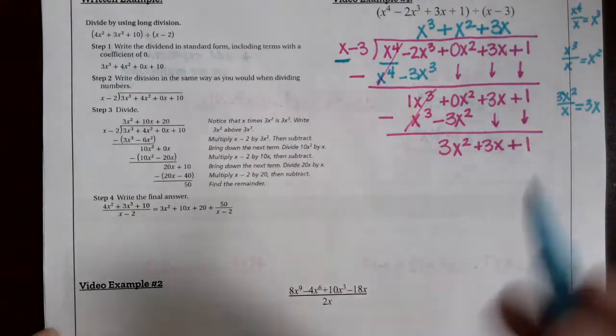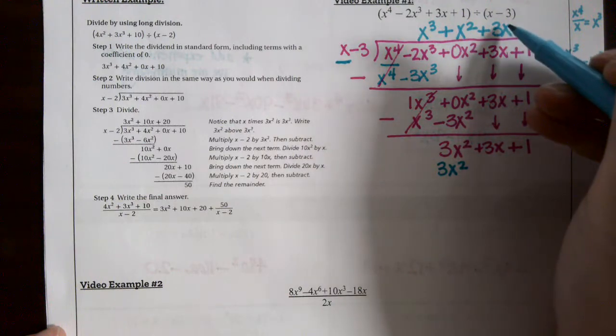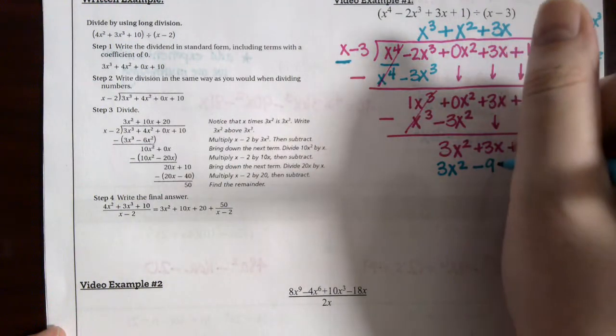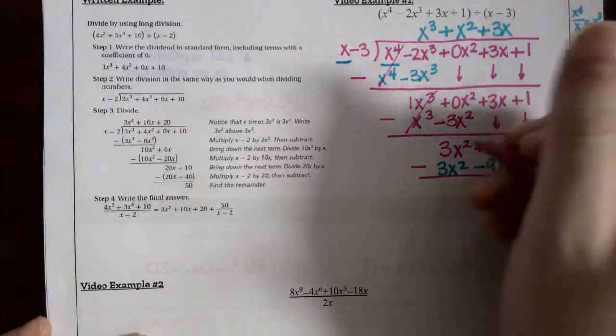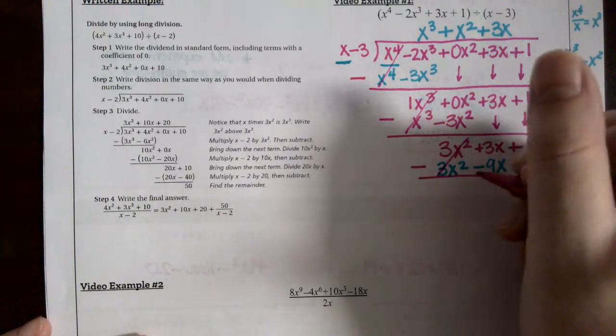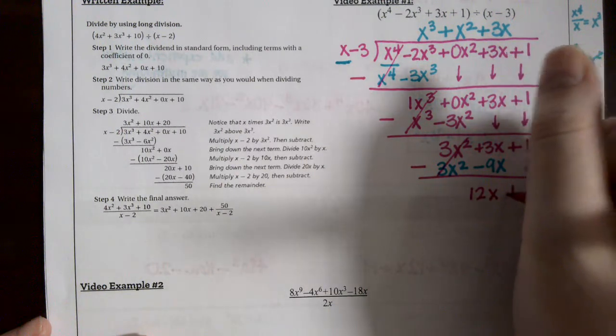So I take this and I multiply to get 3x squared, which is good. And then 3x times negative 3 gives me negative 9x. Subtract. 3 minus negative 9 is 12. Bring this down.